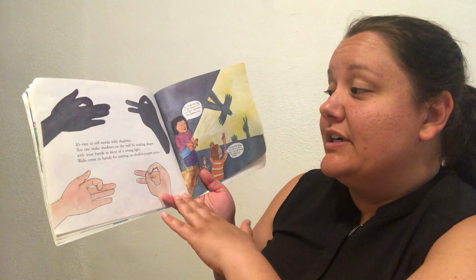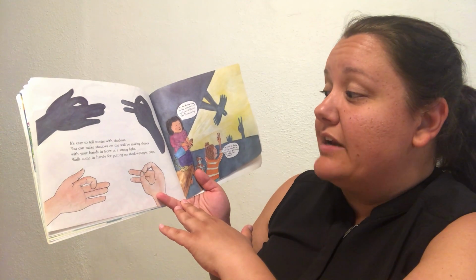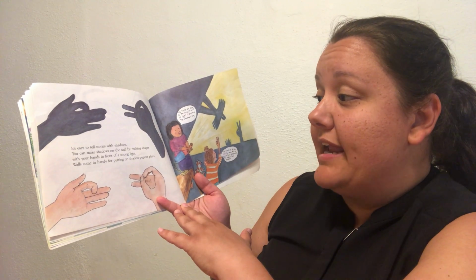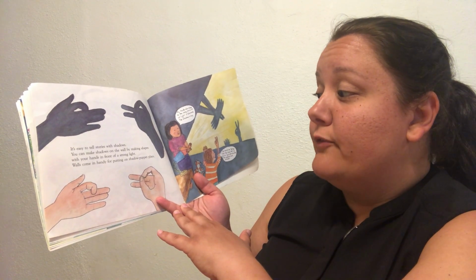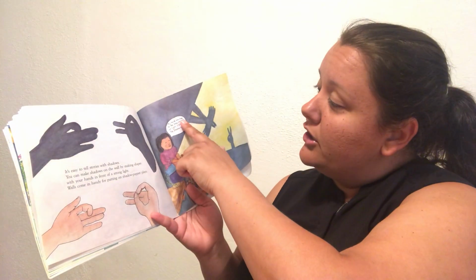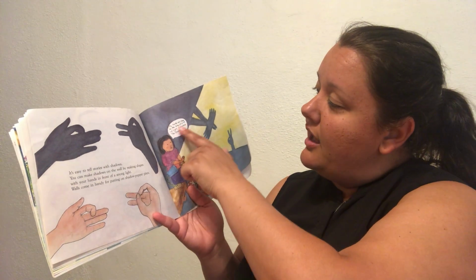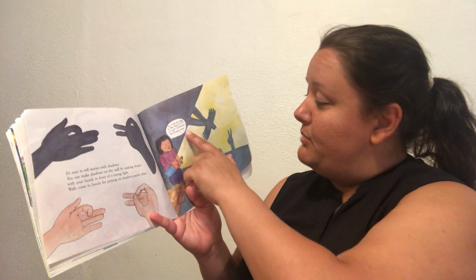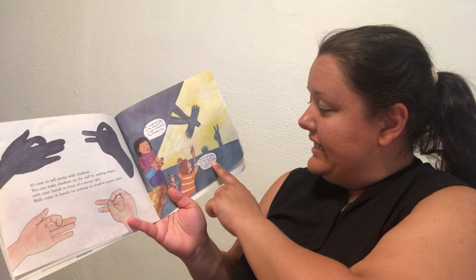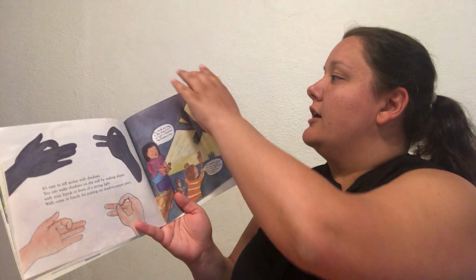It's easy to tell stories with shadows. You can make shadows on the wall by making shapes with your hands in front of a strong light. Walls come in handy for putting on shadow puppet plays. My hands are close to the lamp, so a lot of light is blocked. The shadow is big. My hands are further from the lamp. Not as much light gets blocked. The shadows are smaller.